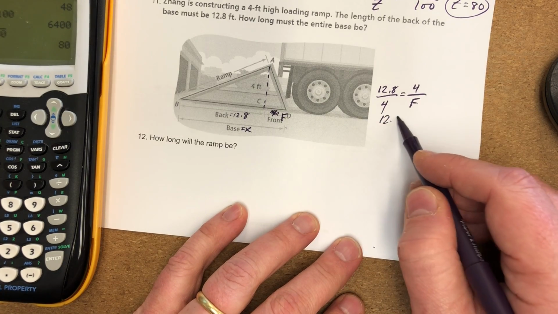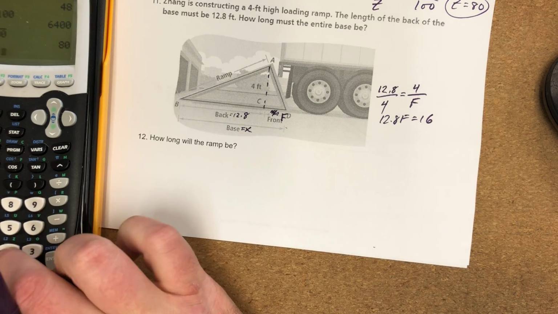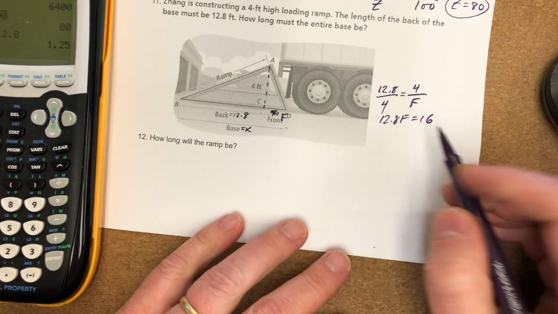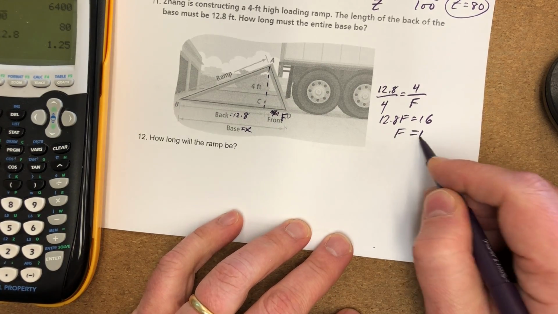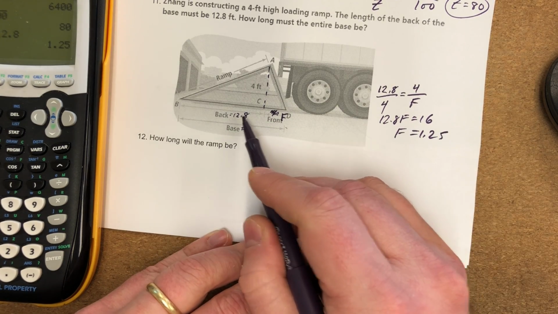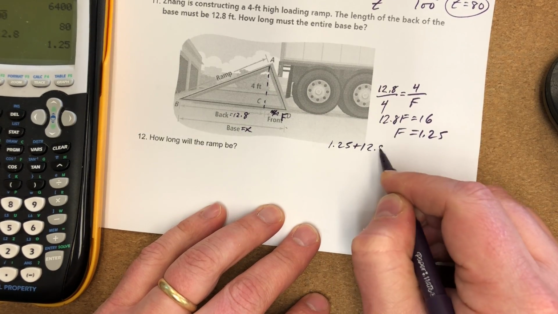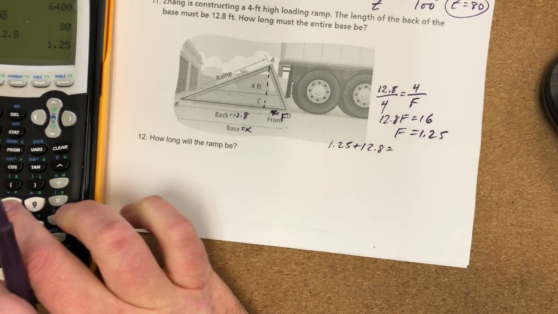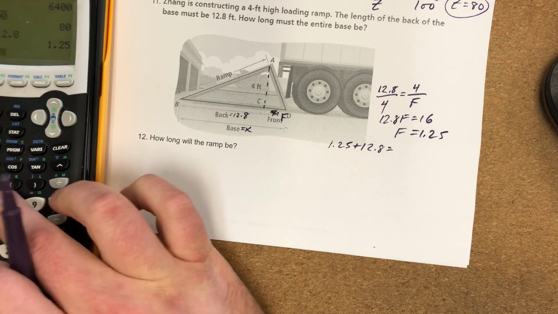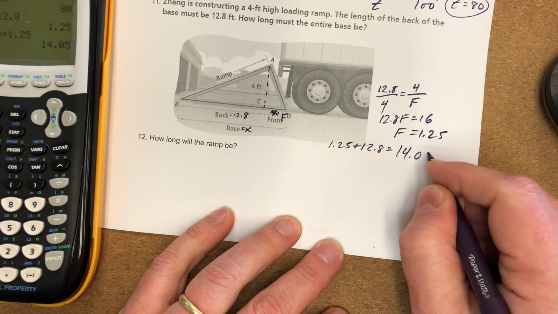So I can say 12.8 F is equal to 16. 16 divided by 12.8, I get F is equal to 1.25. So if F is 1.25 and we know 12.8, then we can do 1.25 plus 12.8. That's going to give us our total base there of 14.05.